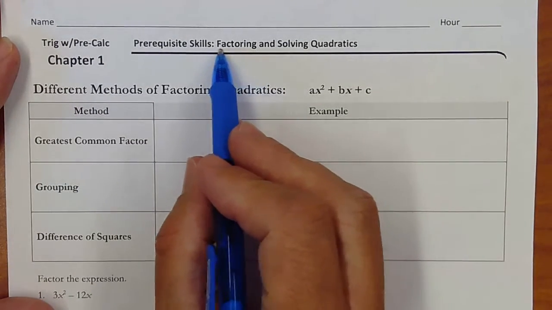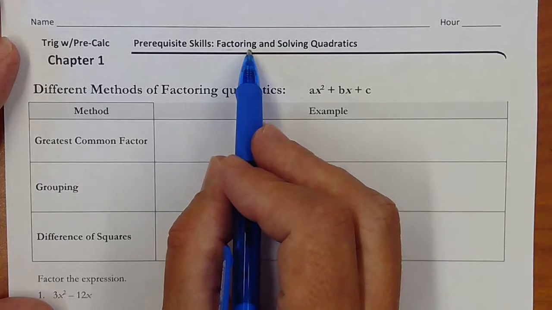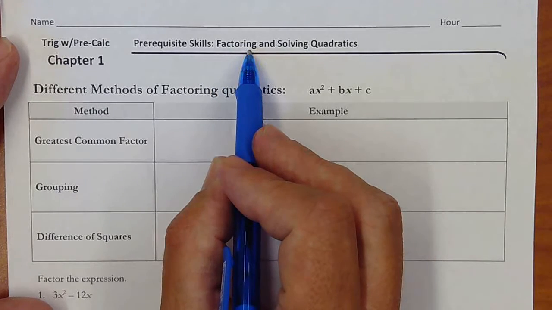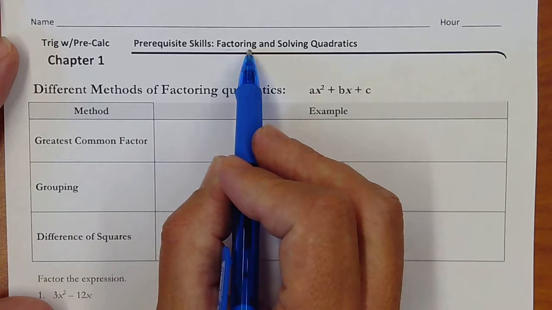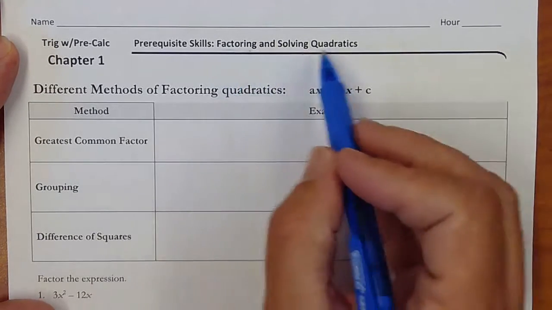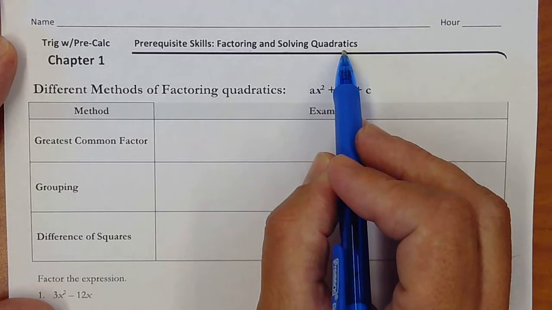Factoring, we reviewed it a little bit. We didn't need it a whole lot yet. We are a lot more in 1.4 and a ton in Chapter 2. So we're going to insert this one day review of factoring and solving quadratics.